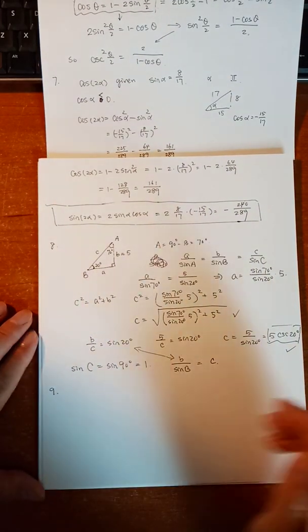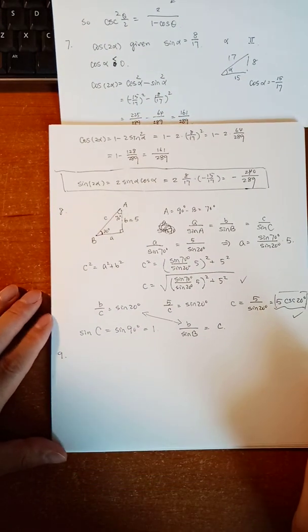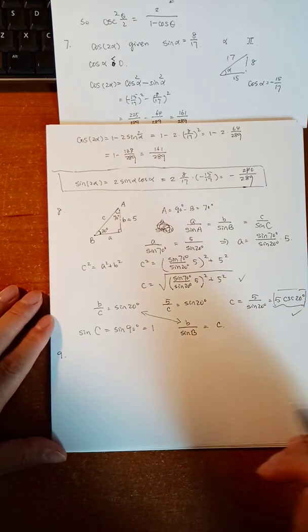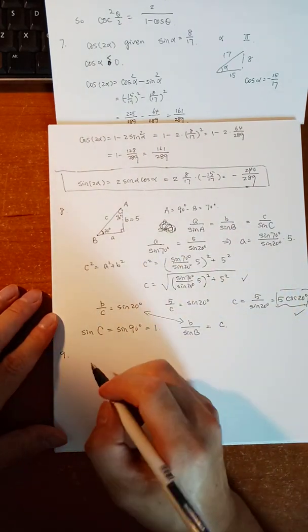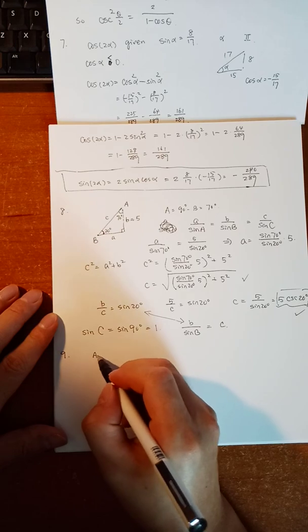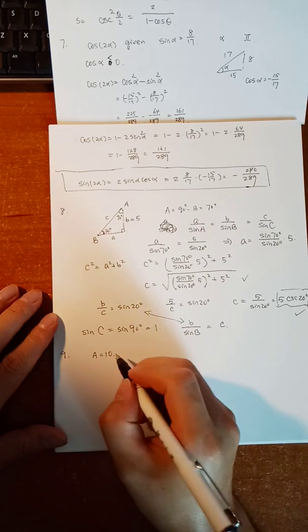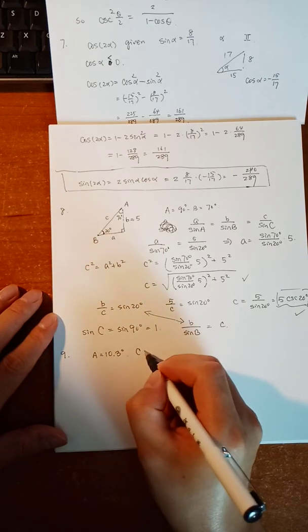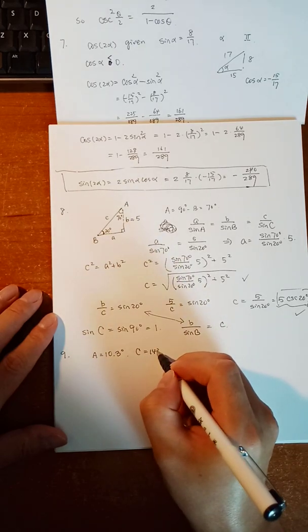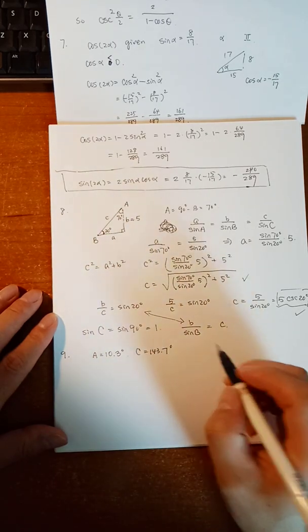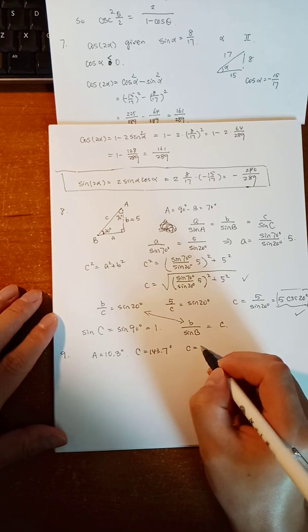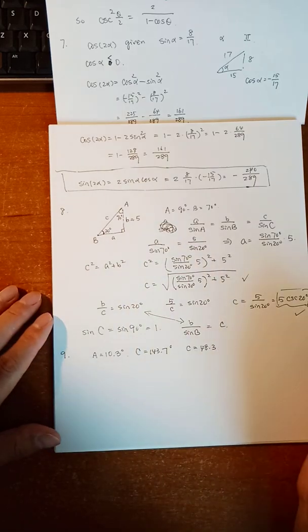Okay, problem 9. Problem 9, we are really using the law of sine. We know that angle A is 10.3 degrees, angle C is 143.7 degrees, and side C is 48.3.